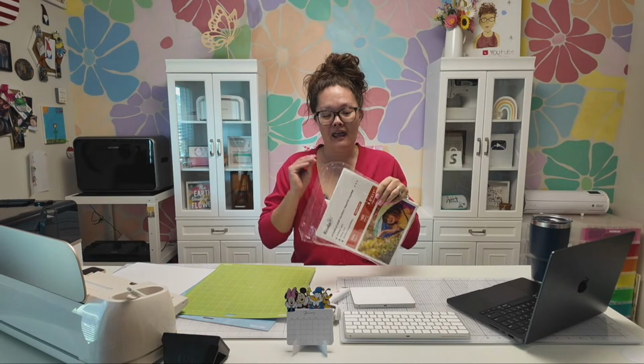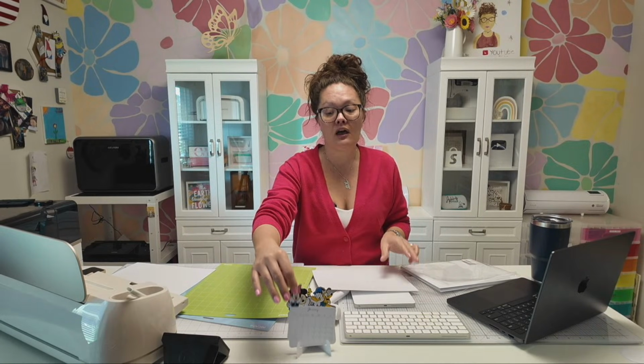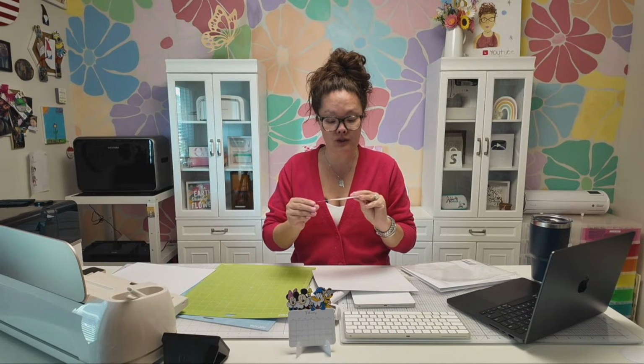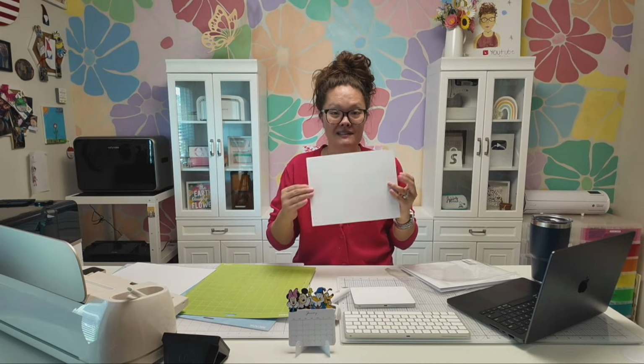This particular cardstock is linked in the description. I want you to know it is super thick. The reason I linked it is that you're going to be using your calendars all year round, so I want them to be sturdy. If you use plain printer paper, it's going to flop around. So I would suggest using a sturdier cardstock. This right here is double-sided glossy cardstock.